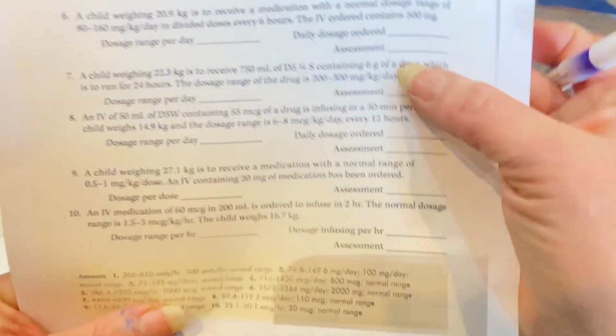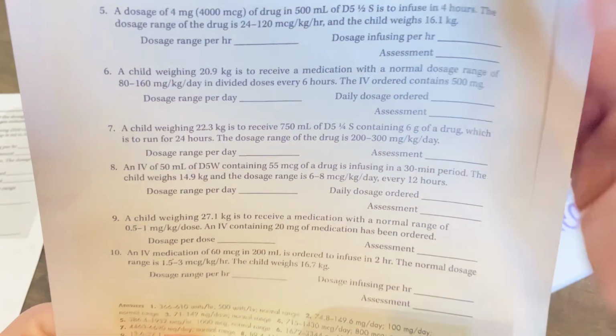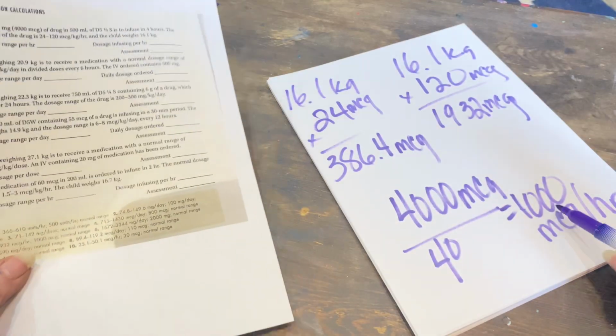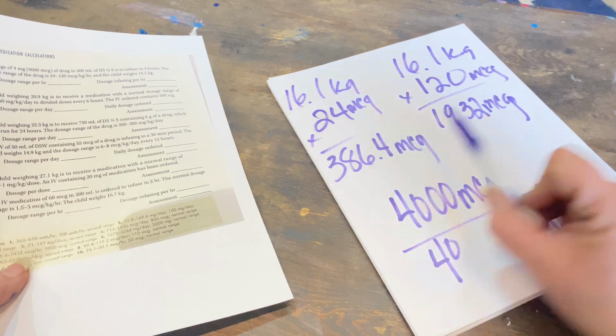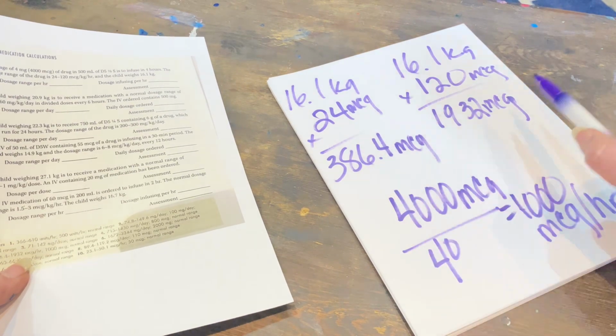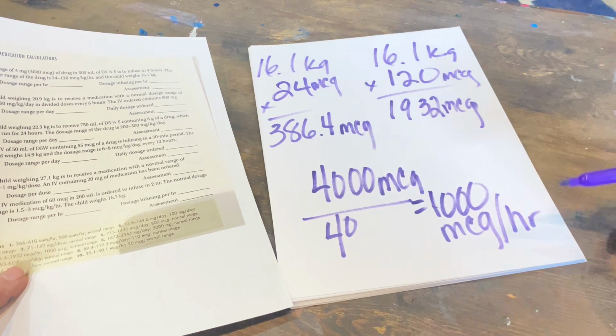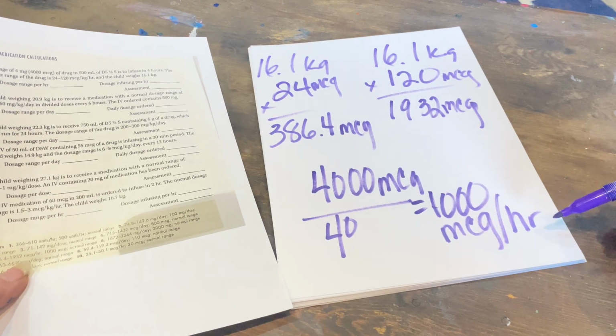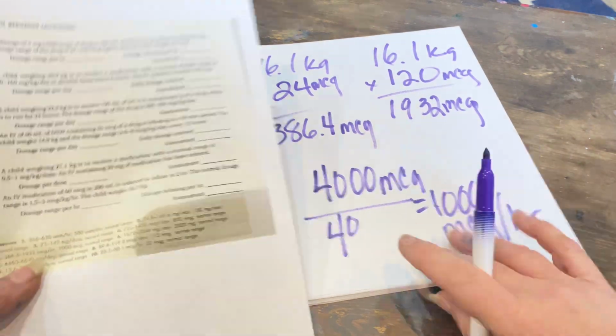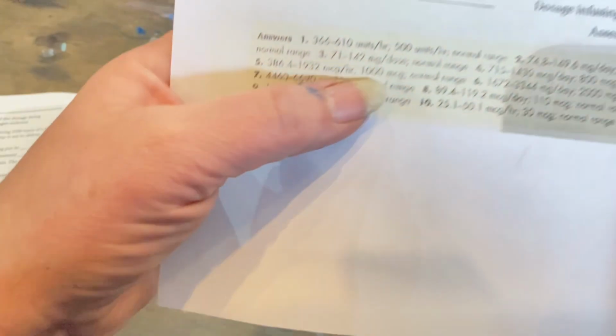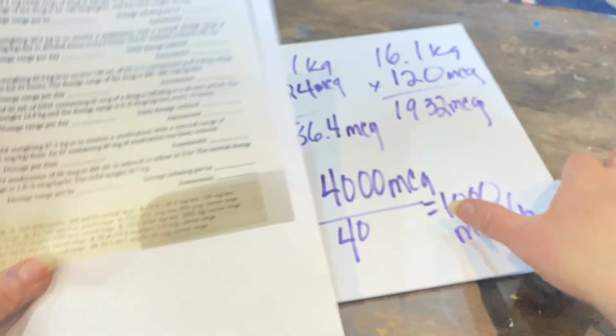1,000 micrograms per hour. And then it wants to know for the assessment, is this within range? And yeah, it falls between 386.4 and 1932. So yeah, this is within the safe dose range. So the answer would be yeah. And look, normal range. You see that?